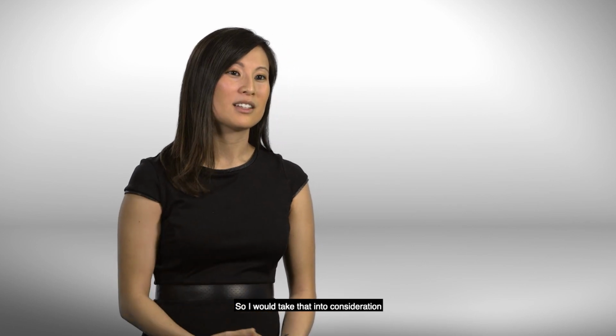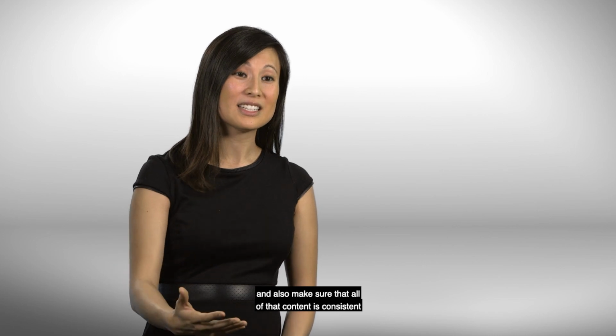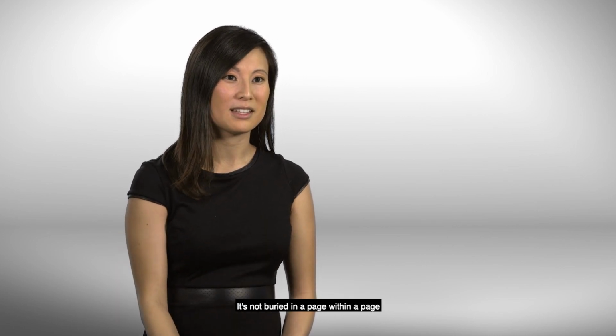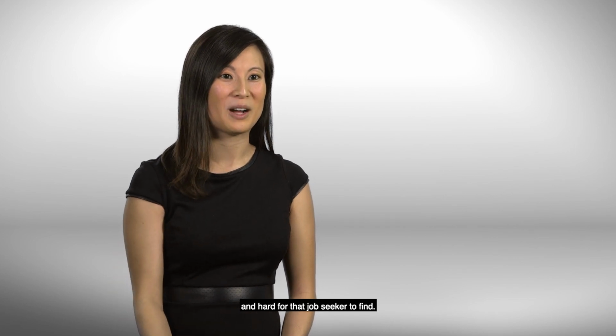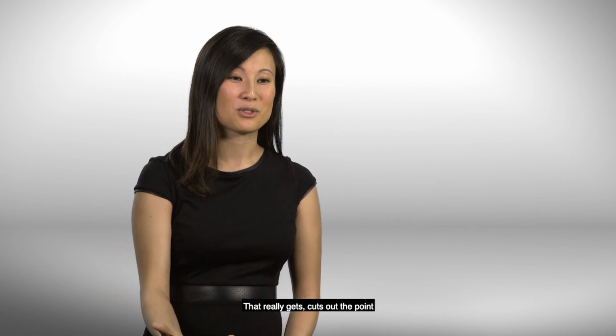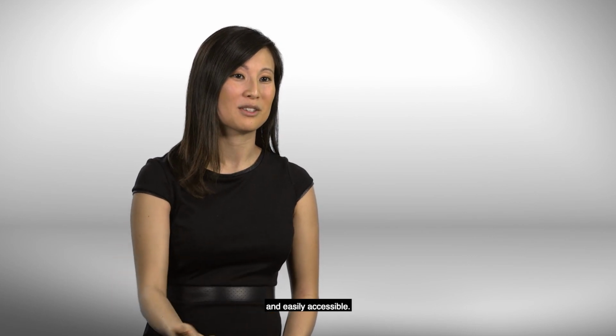So I would take that into consideration and also make sure that all of that content is consistent and in an easy to find place. It's not buried in a page within a page and hard for that job seeker to find. That really cuts out the point of having that information on the site and easily accessible.